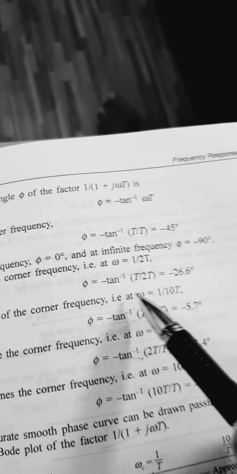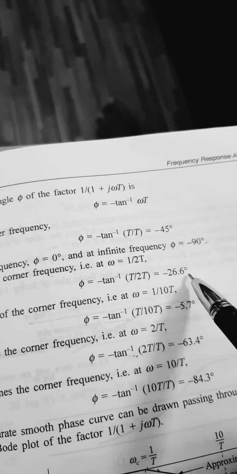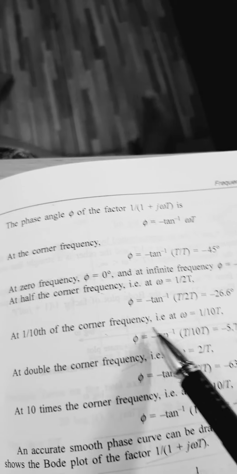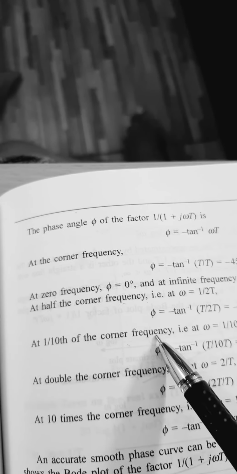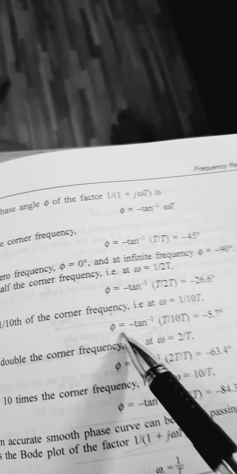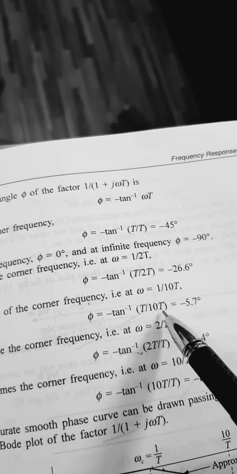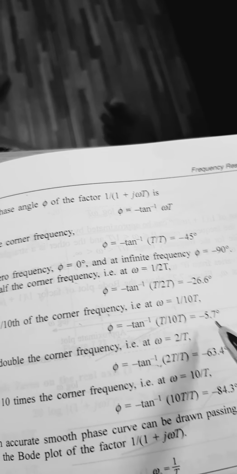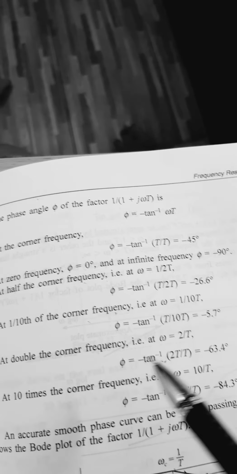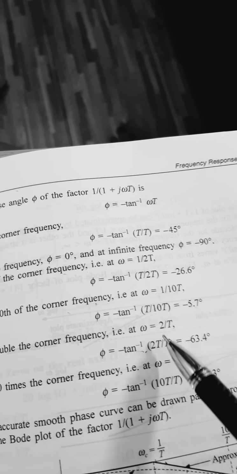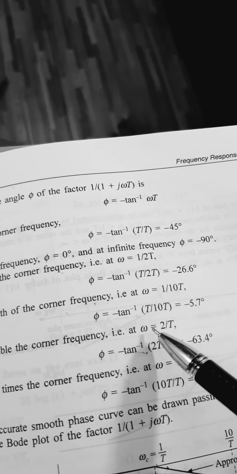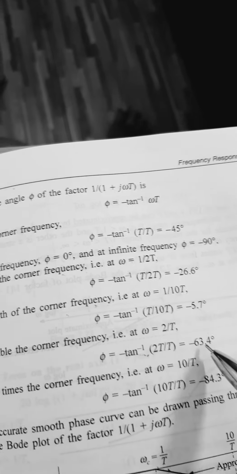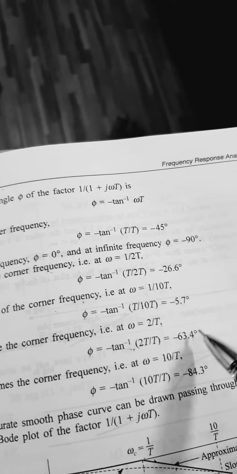At half of the corner frequency, omega equal to 1 by 2T, you get minus 26.6 degrees. At one tenth of the corner frequency, this is a decade less, omega equal to 1 by 10T, so phi is equal to minus tan inverse of 1 by 10, that is minus 5.7 degrees. At double of the corner frequency, again an octave to the right side, omega equal to 2 by T, phi is minus 63.4 degrees.